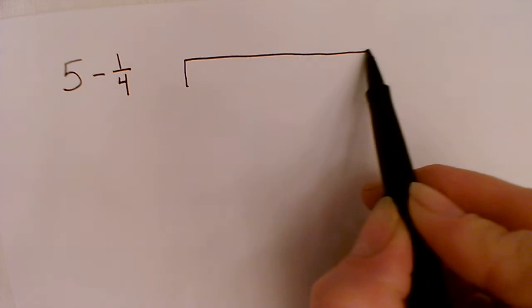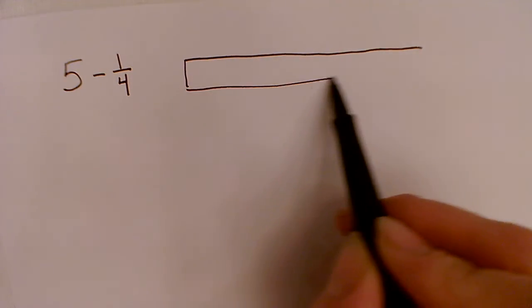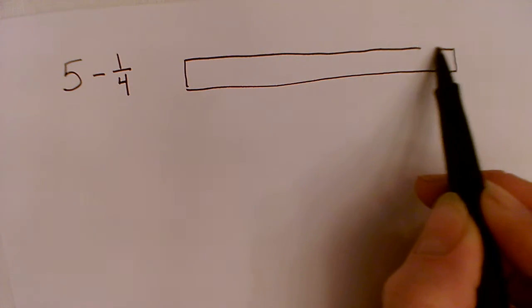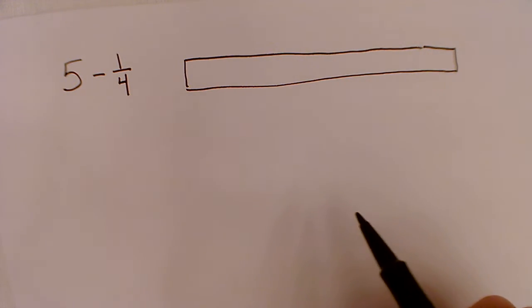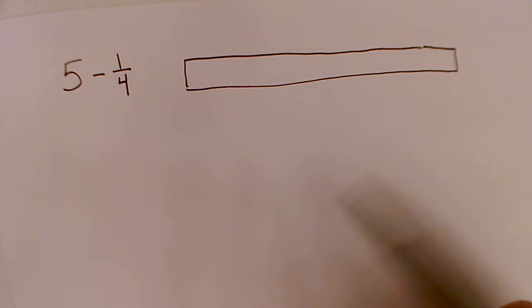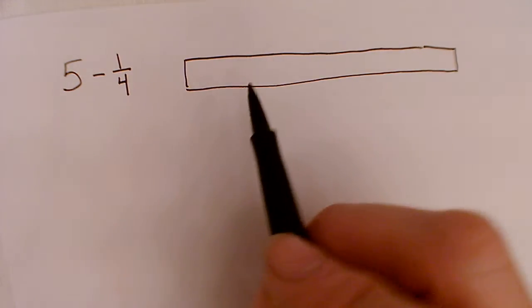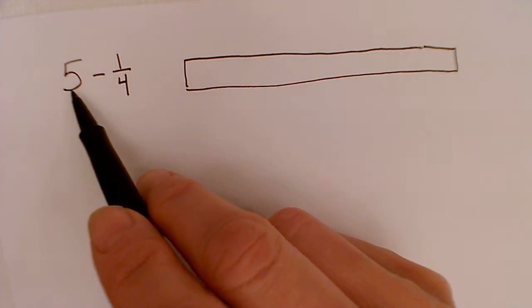And what you're going to notice is that my tape diagram is going to have to get much longer, because I have to be able to fit 5 wholes. Imagine that we were doing like 100 minus a fraction. That would be a lot to be drawing. So let's just kind of keep that in mind. Okay, so I need 5 wholes.